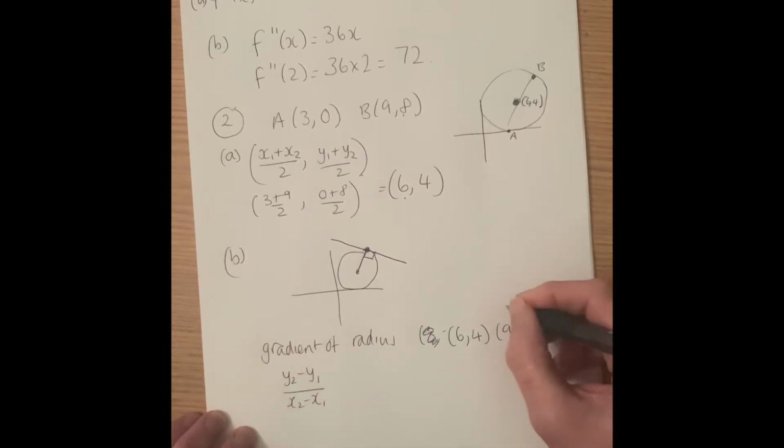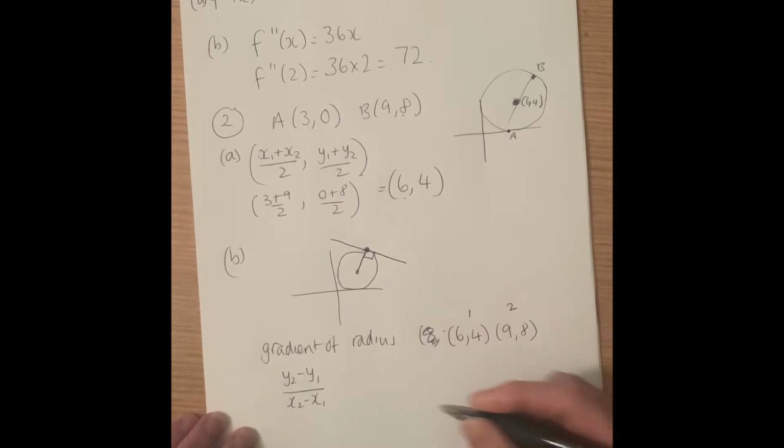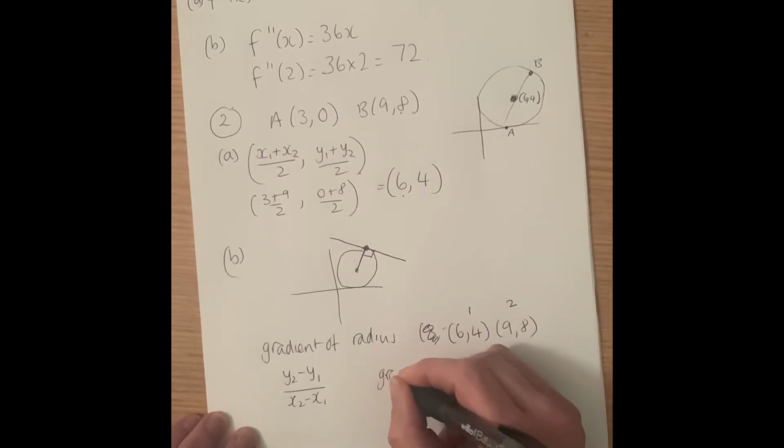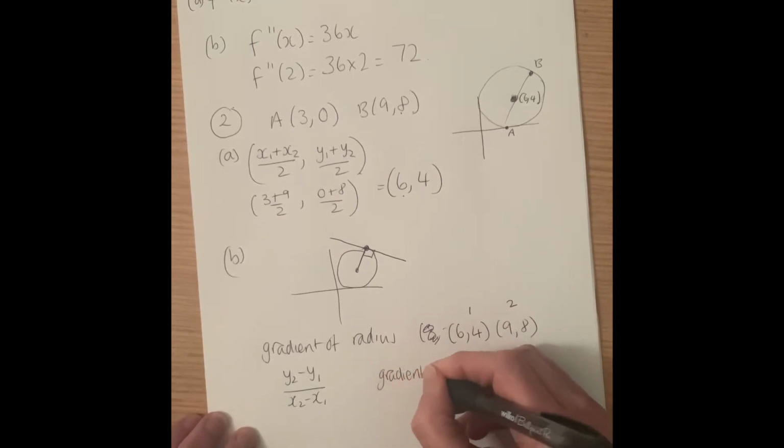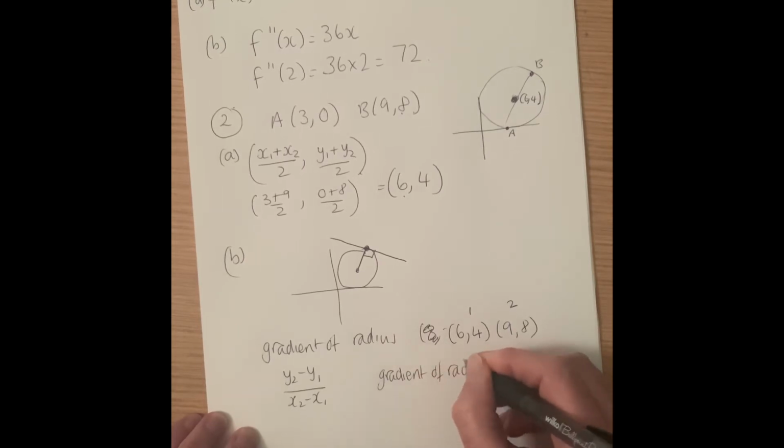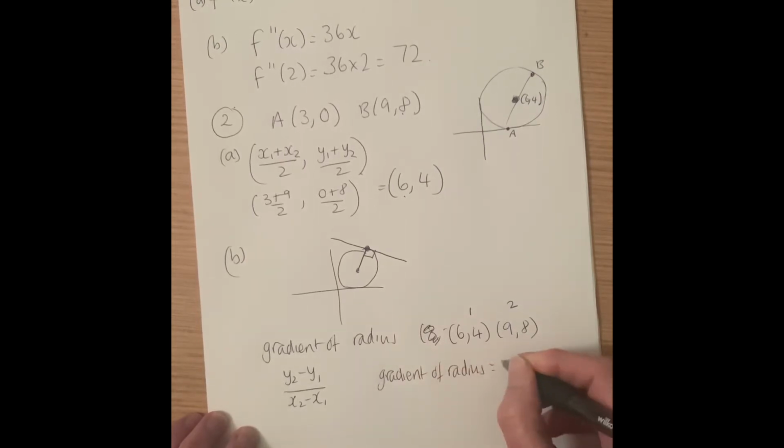So I'm going to use y2 minus y1 over x2 minus x1. I'm going to call this point 2 and this point 1. So the gradient of my radius is 8 minus 4 over 9 minus 6. So it's 4/3.